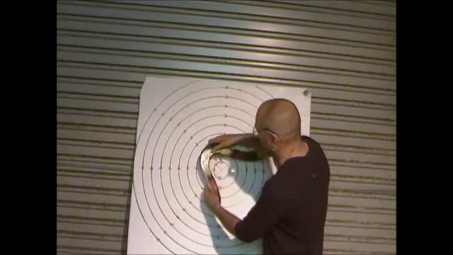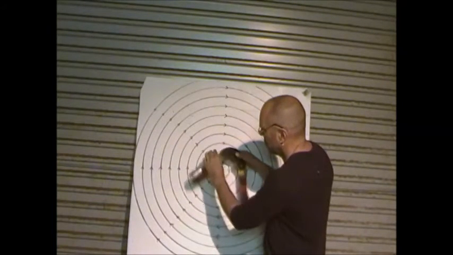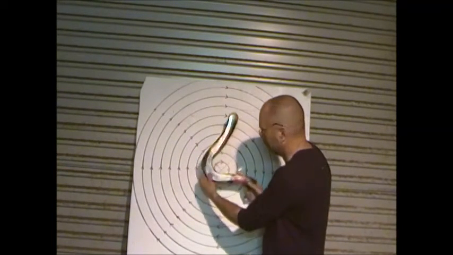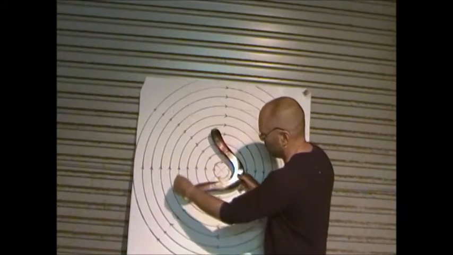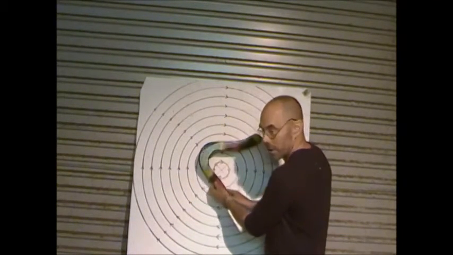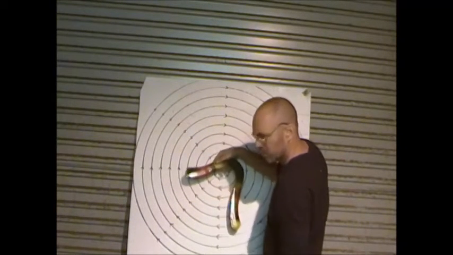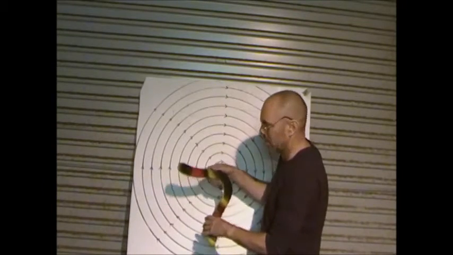Now, why would you think that would be the case? Right, because here it all appears like I've got the same rotation, I've got the same airspeed top and bottom. It doesn't matter, does it?